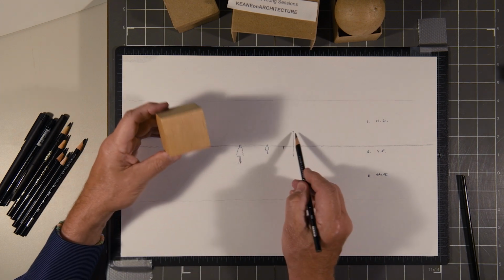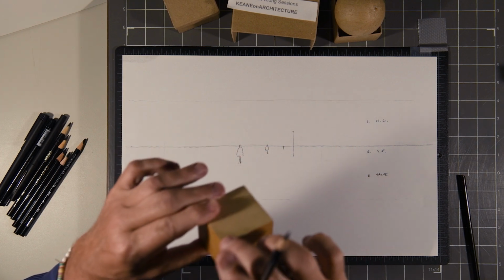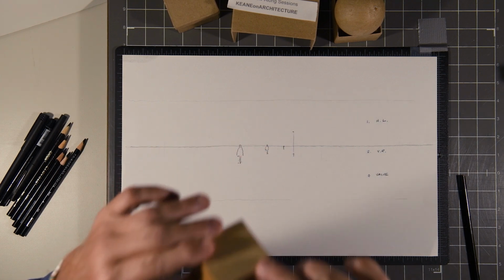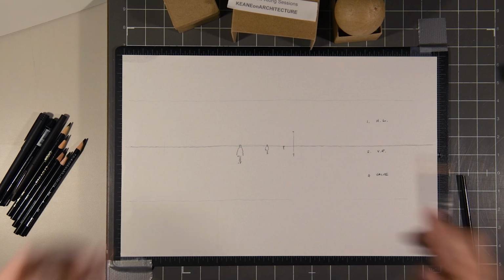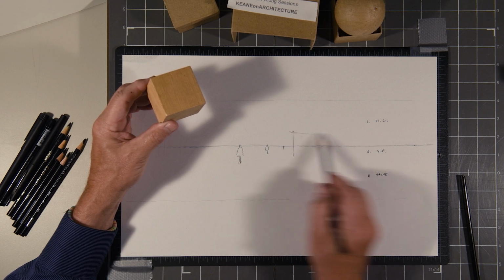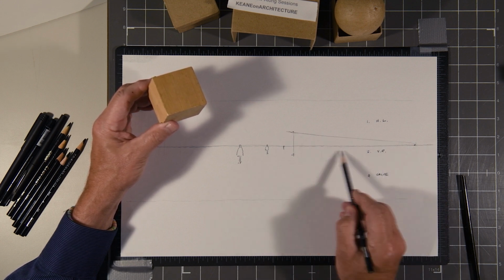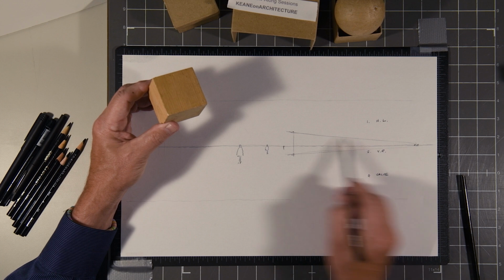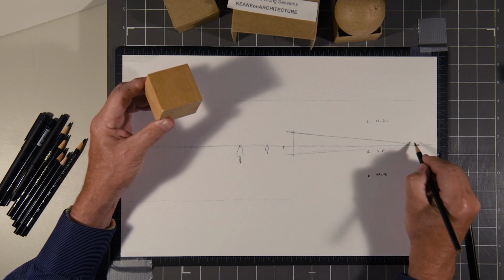So that will mean the front corner here will race these two lines back to a point in space. So we'll put a point way over here on the right, and we'll vanish the top to that, and we'll vanish the bottom to that, to the same point on that line. So now this is our right vanishing point.